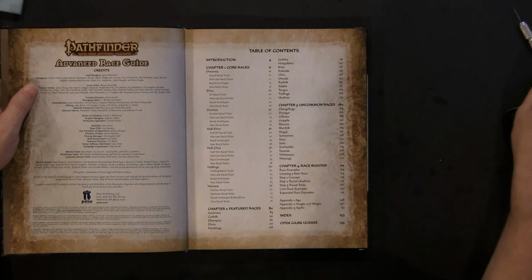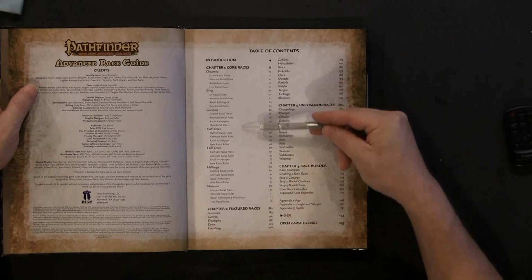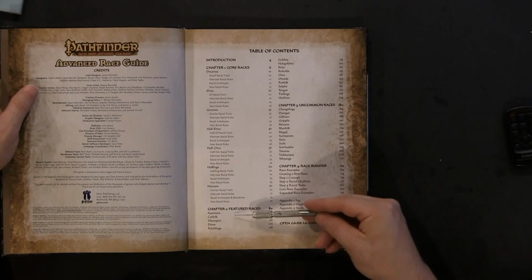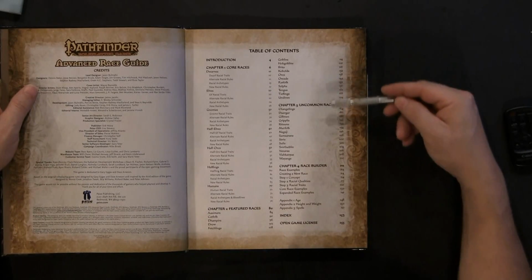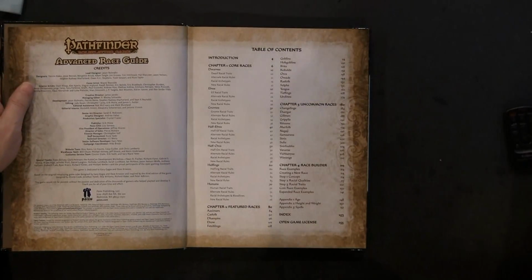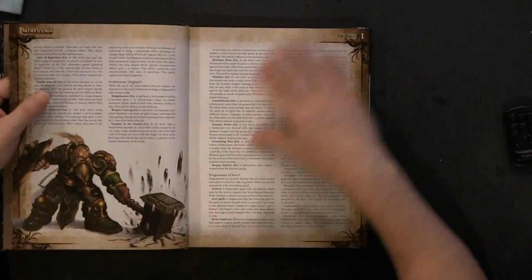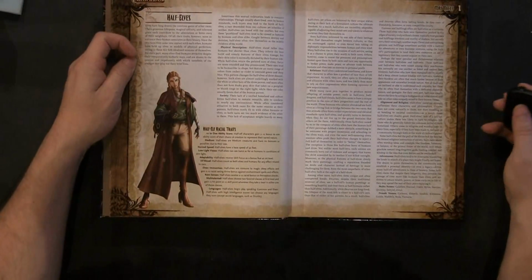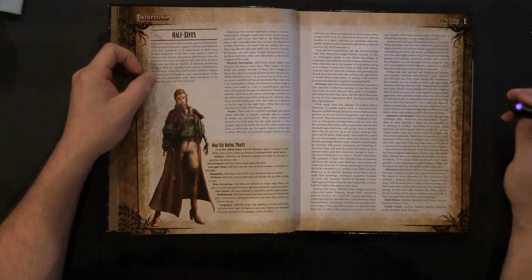And now everything tiers down, so the most abilities in the Advanced Race book go to the core races. Then the second most go to featured races, uncommon races, and then you have the ability to create your own. So we're going to take a look here real quick at one race. Here's half-elves. We'll take a look at half-elves because everybody is pretty familiar with half-elves.